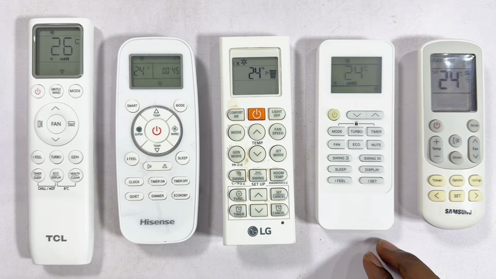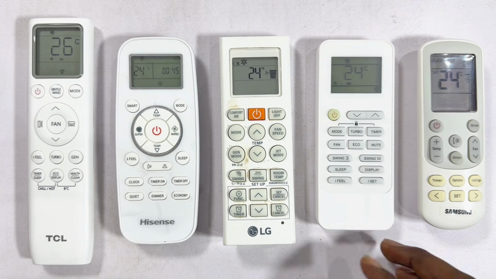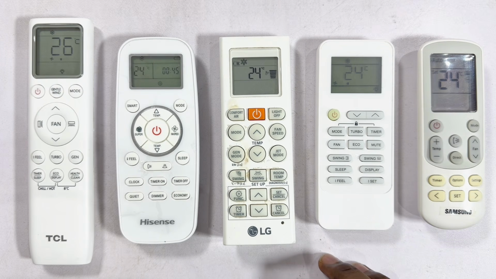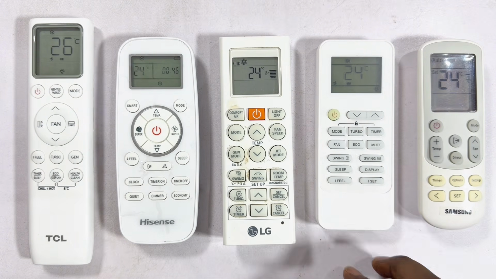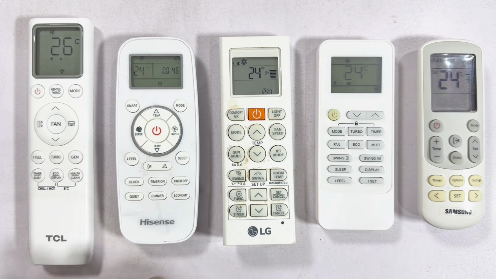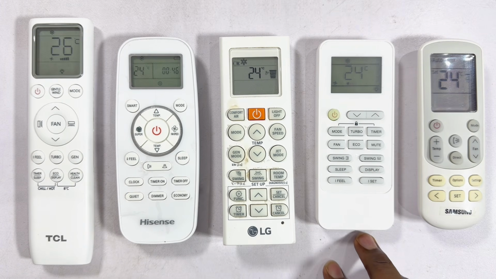Hi guys, in this video I'm going to guide you on how to change the temperature reading of any air conditioner remote control you have from Celsius to Fahrenheit or from Fahrenheit to Celsius. And you can see I have different air conditioner remote controls over here. There are even some that are not displayed on this screen currently. So I'm going to be showing you how to do it on the different air conditioner remote controls because the process is quite different for different air conditioners.